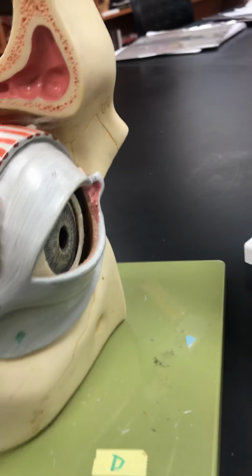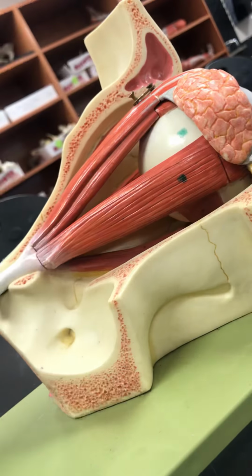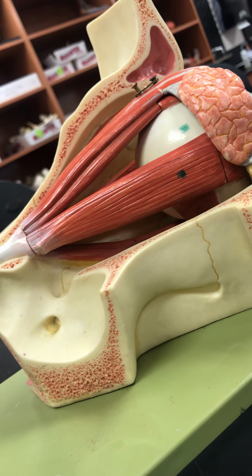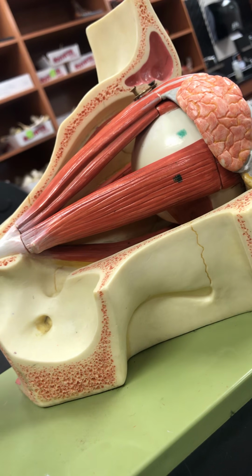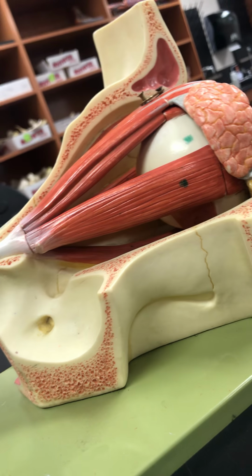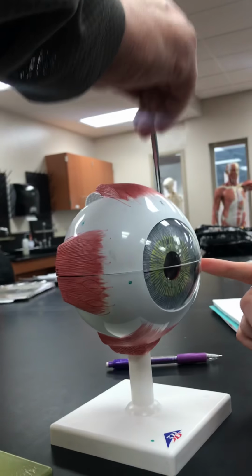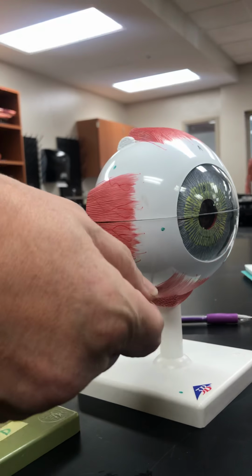There's one we could take, if we took this one off, it'd be easier. There's one down in here that's on the bottom part of the eye, and that's called inferior rectus. So there's 4? Those are 4. So superior, lateral, medial, inferior.